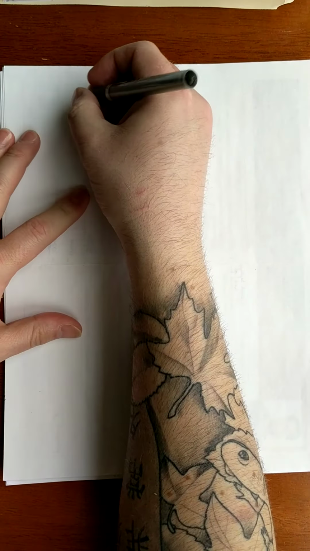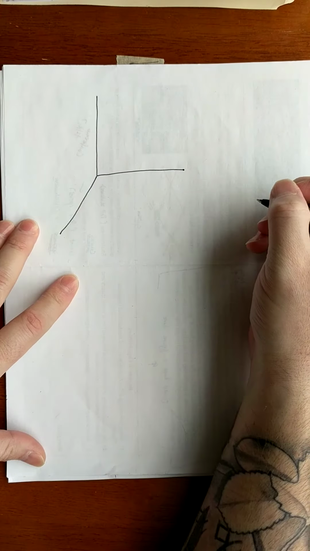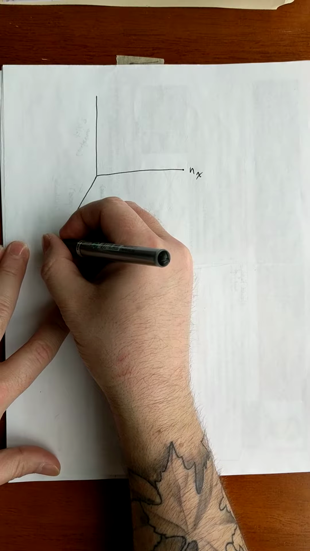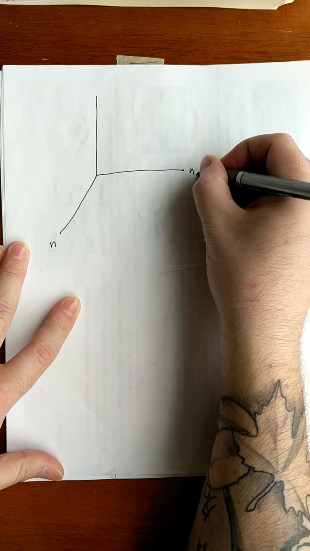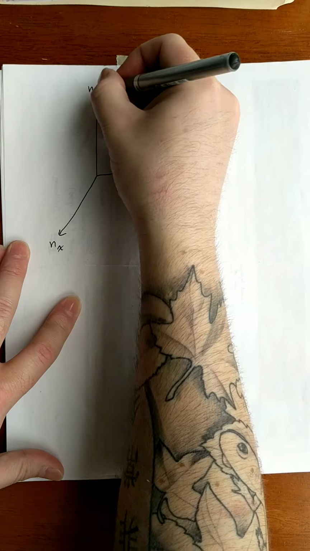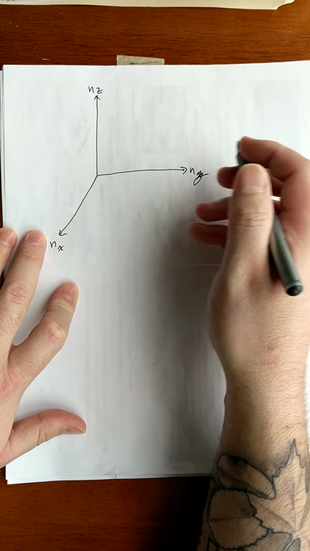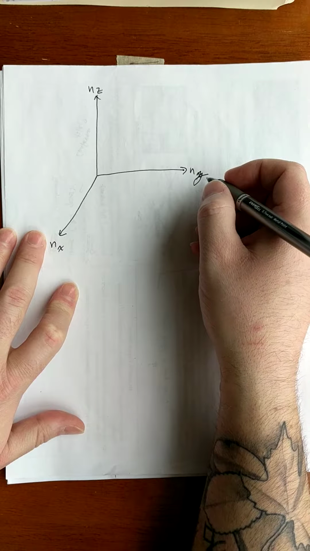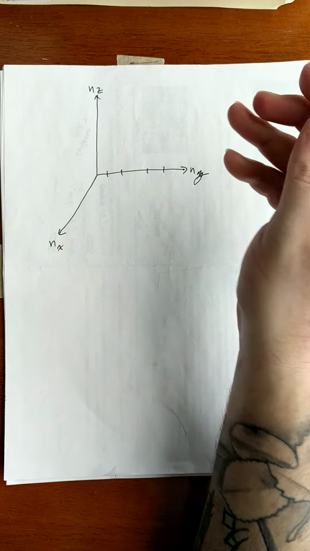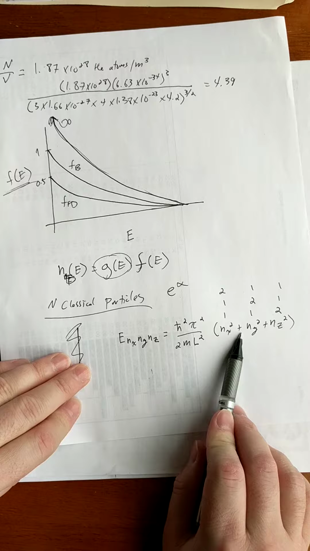So if we think of a space defined by energy, right? Defined by the harmonics of different possibilities of energies. Each of these dimensions is going to be one of the possibilities for this equation here, right?